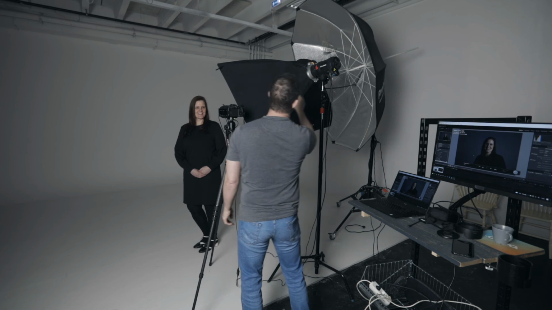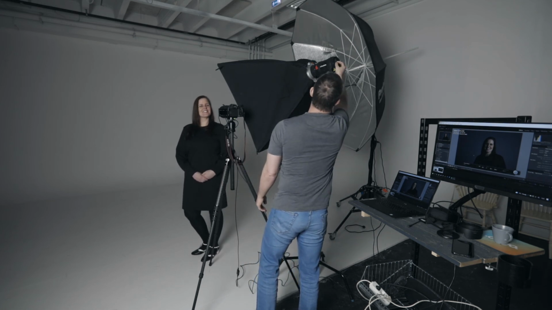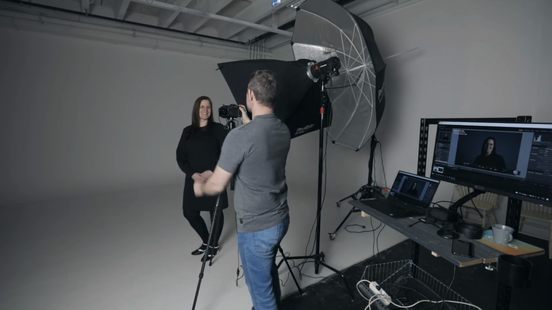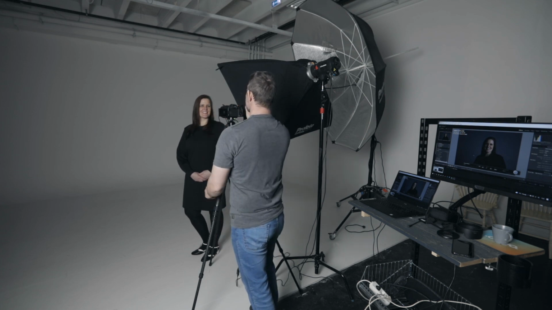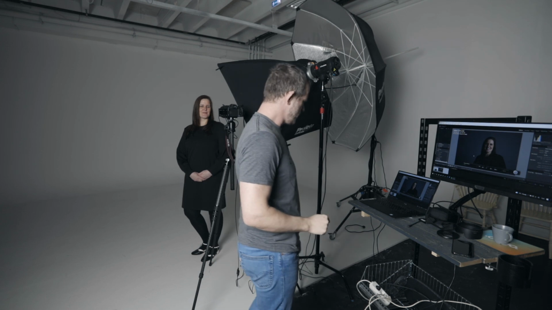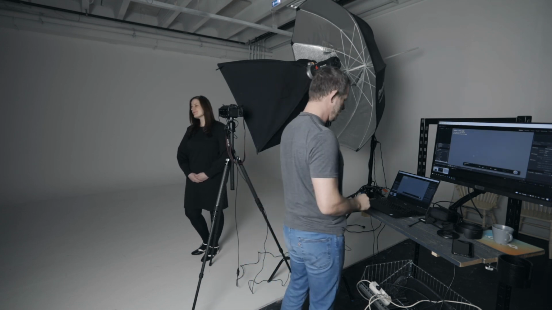A little closer. There we go. So as you can see, the difference from this photo to this photo.